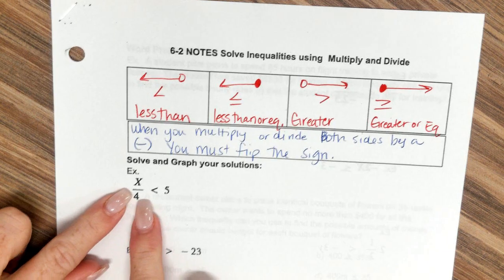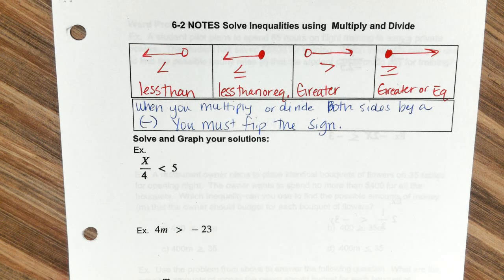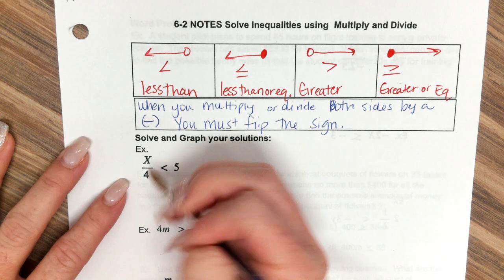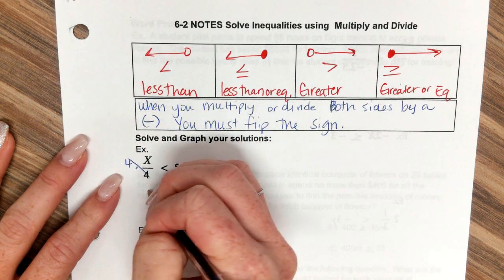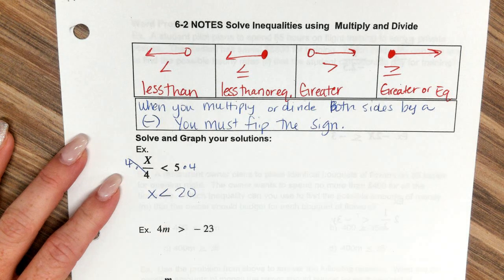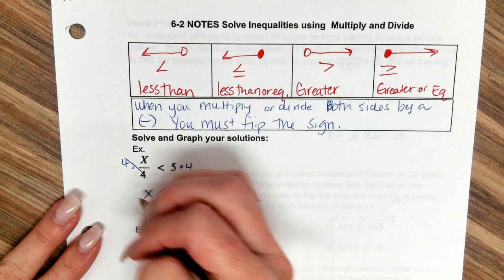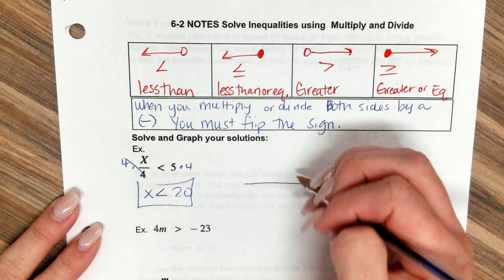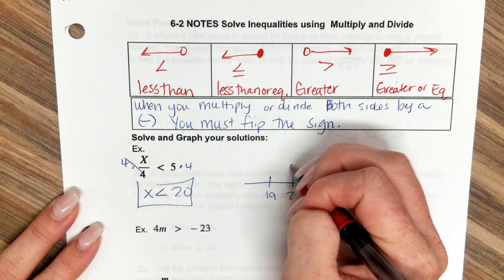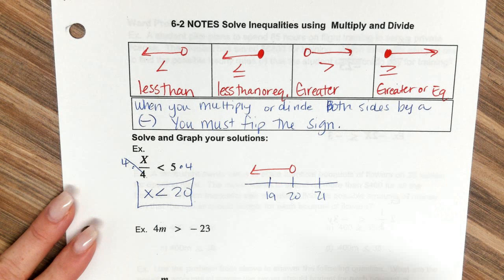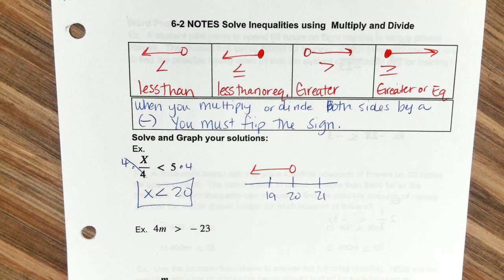All right, so look at this first one. Is the coefficient negative? No, so you're not going to flip the sign. To solve for x, I got to get rid of divide by 4 by multiplying by 4. Whatever I do to the left, I have to do to the right, and I get x is less than 20. To graph that, I would have like 19, 20, 21. It would be an open dot and shaded to the left. And I'm going to go quick because this is a review from 7th grade.